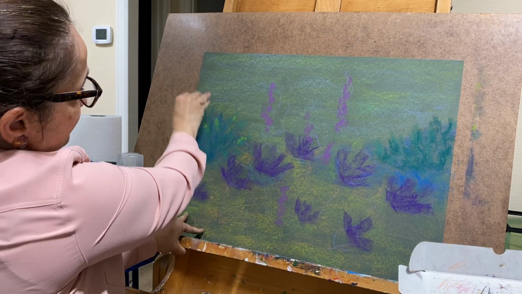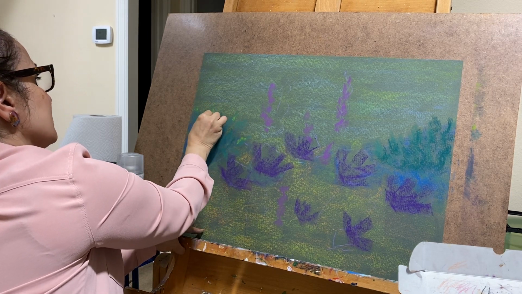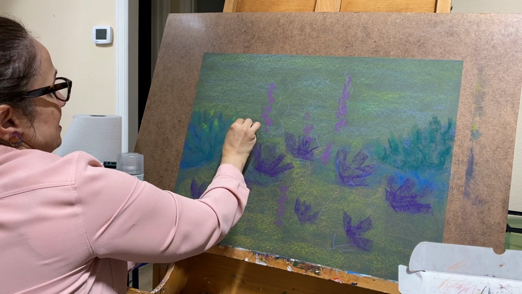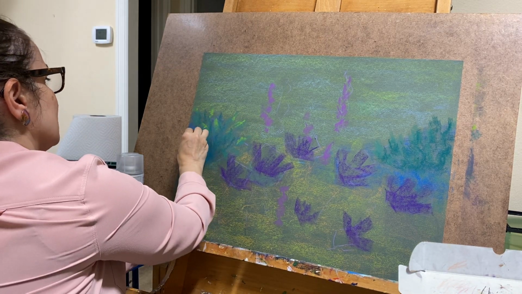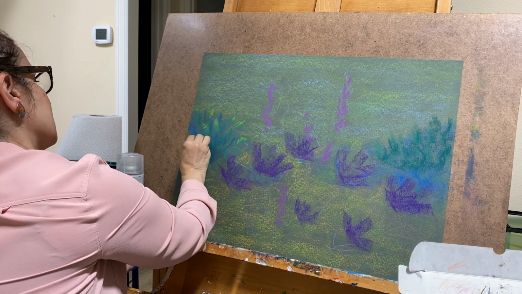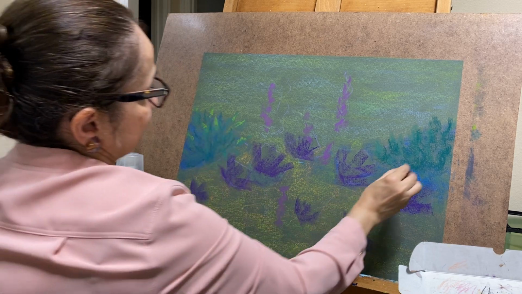For me, the light is coming from the top part. Most of the part that I want to make a little lighter, I'm making the lighter part from the top, and the bottom is gonna be more dark.